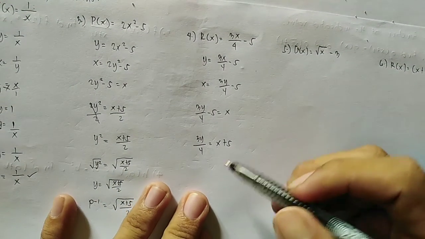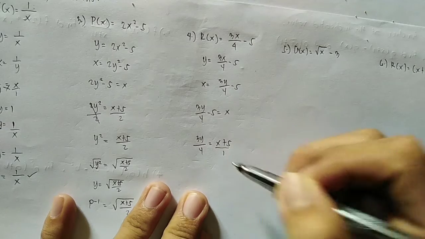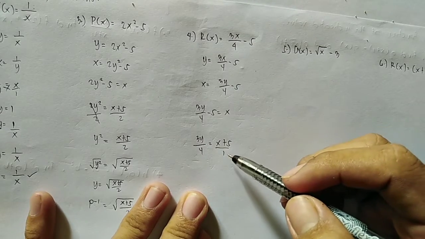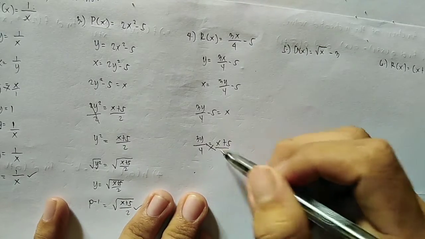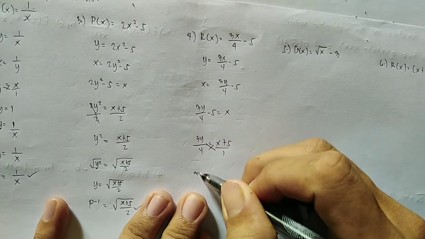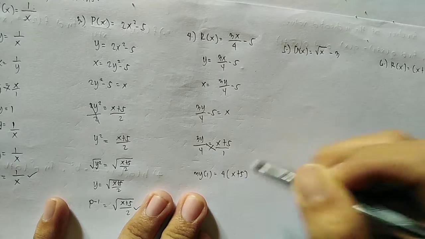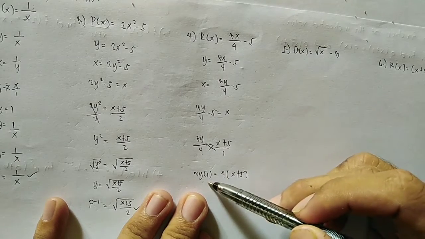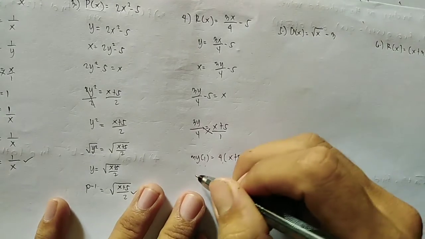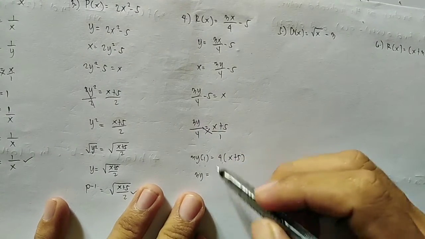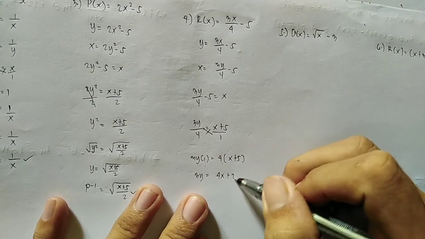Next, we have to cross multiply. So x plus 5 is automatically over 1. By cross multiplying, we get 3y times 1 is equals to 4 times x plus 5. Then simplify further. 3y times 1, that is 3y. Then 4 times x, that is 4x. Then 4 times 5, that is 20.